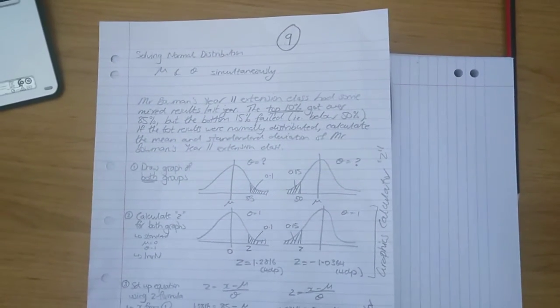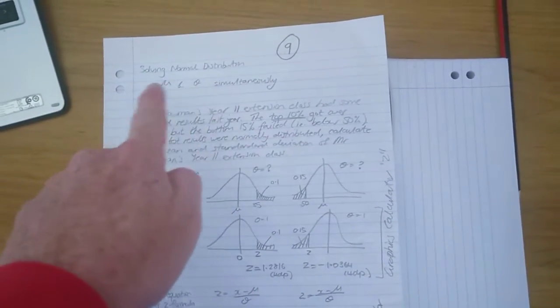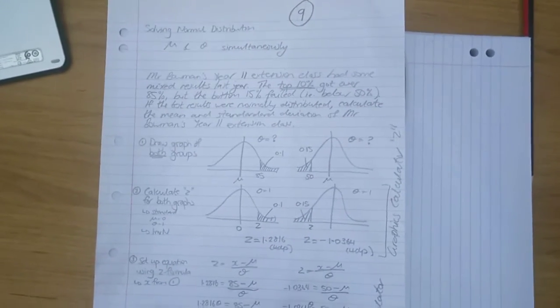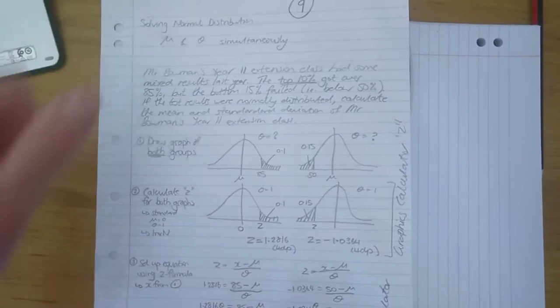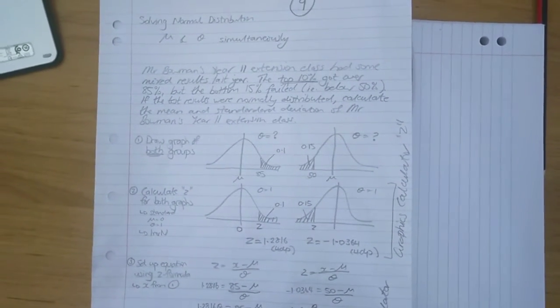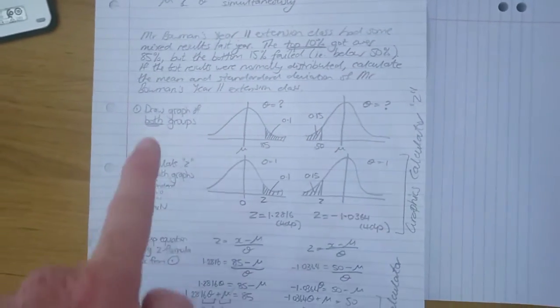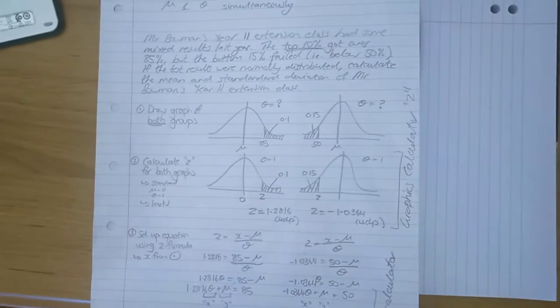This is a short video on how to use the graphics calculator to simultaneously solve for the mean and standard deviation. So from video 9, this was the question and my working. We had the top 10% of a test getting above 85%, and we had the bottom 15% failing, which is below 50%. We drew our graph for both groups of data. So there's the top 10%, there's the bottom 15%.